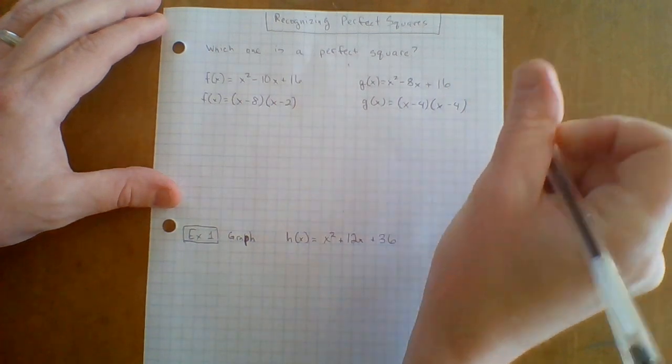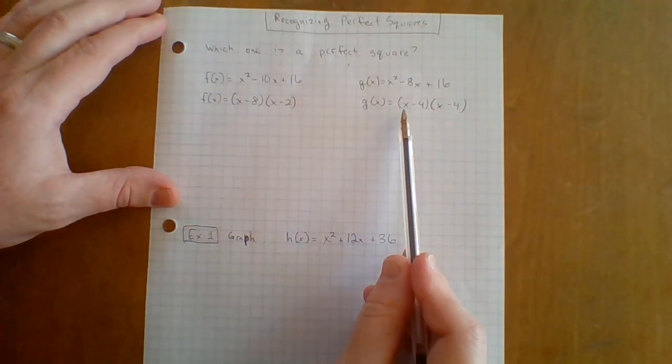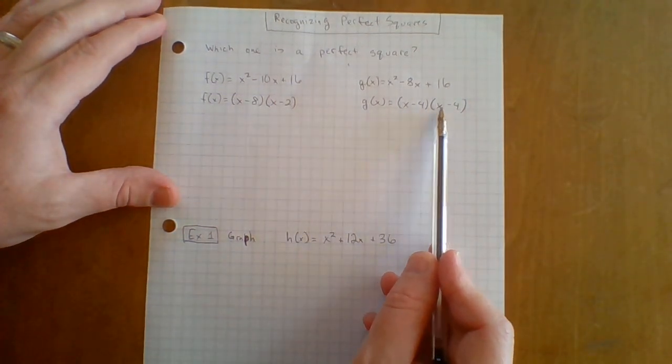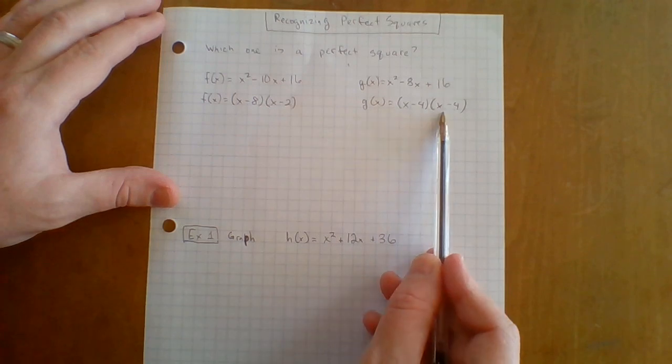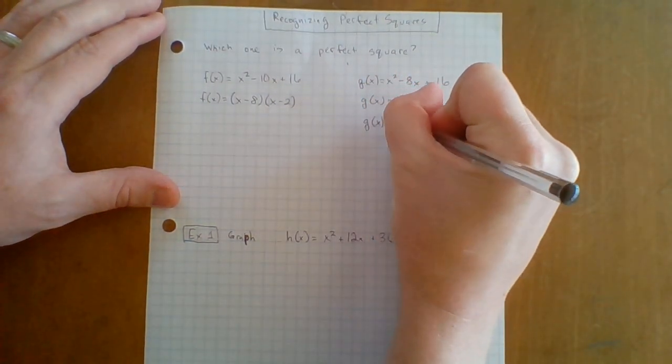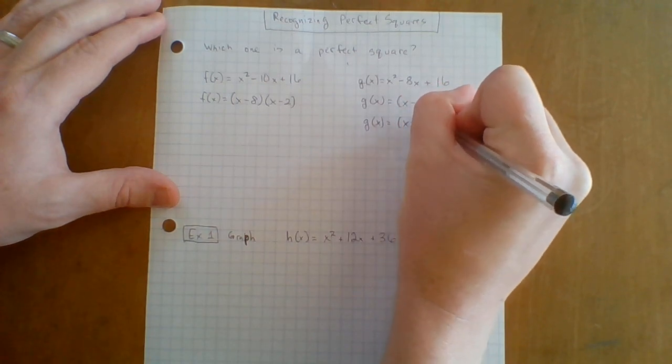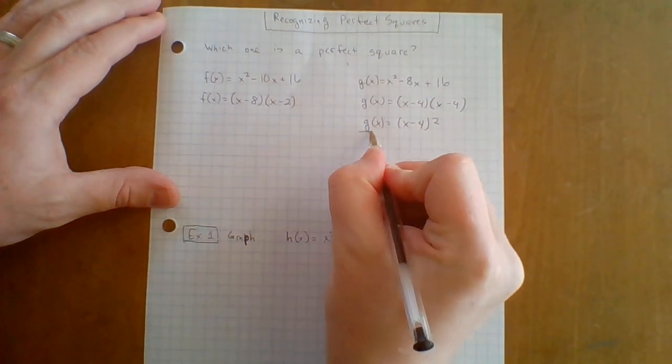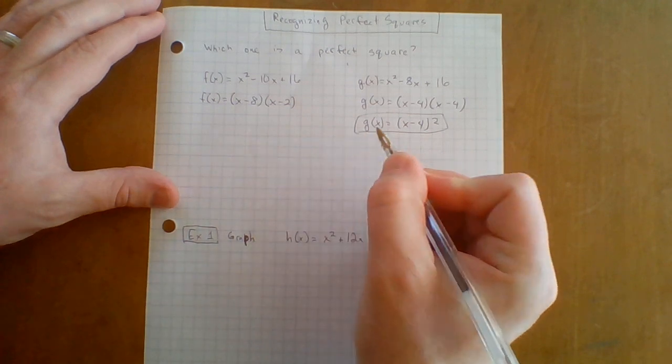So which one is the perfect square, think in your head? Well, it's the one where the factors are the same. x minus 4 times x minus 4, I could rewrite that as x minus 4 squared. So it's a perfect square. This is the one that's a perfect square.